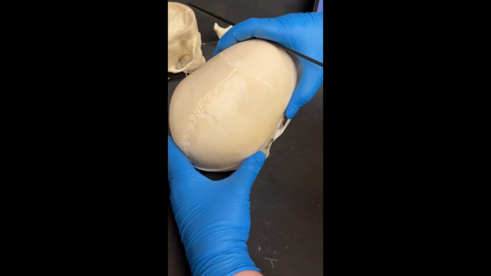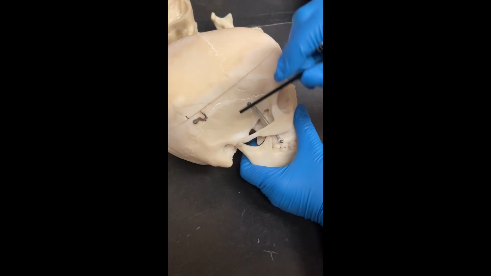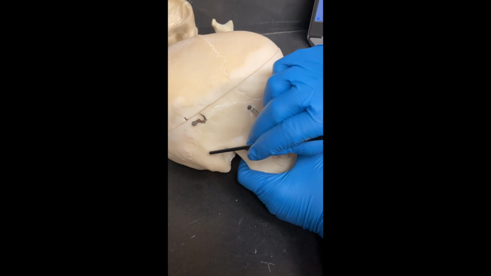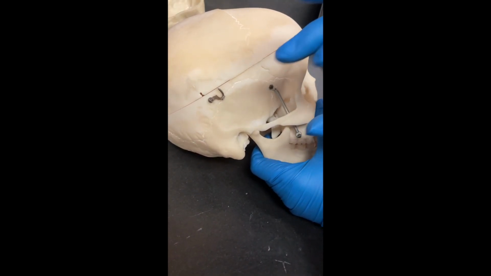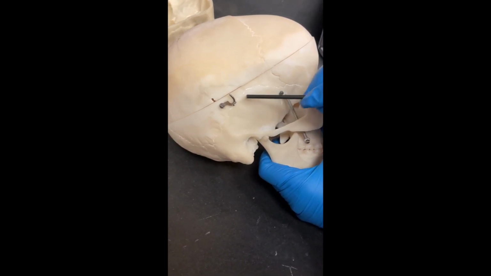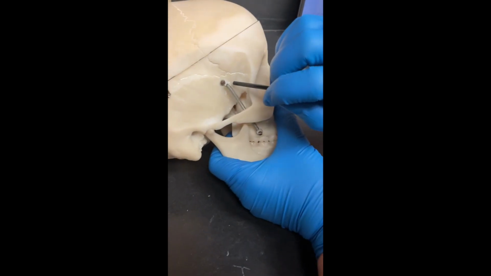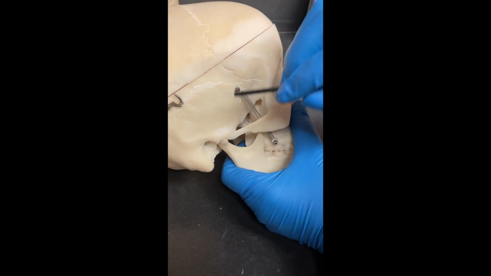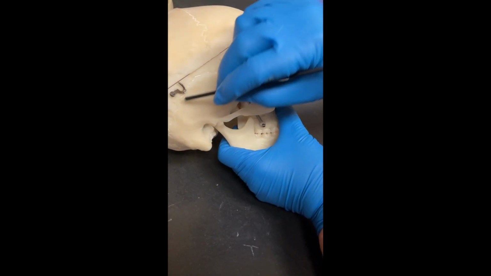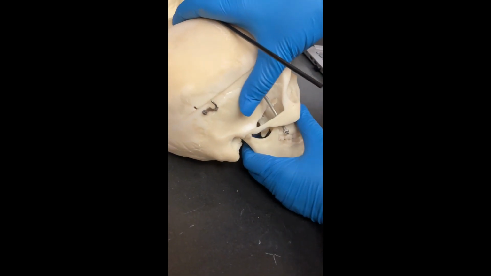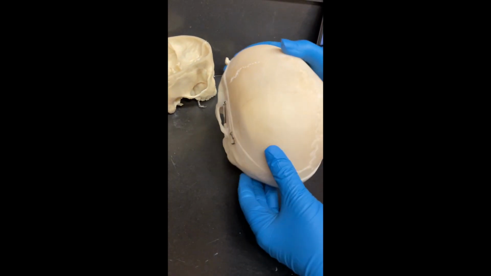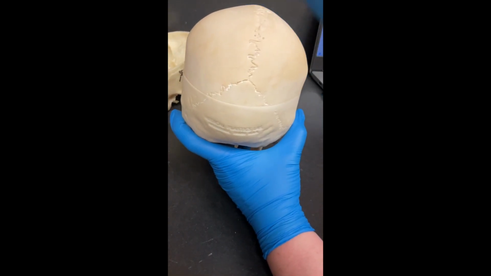You have the squamous suture, which is here, and if you look at it, doesn't it kind of look like a squamous cell, all flat and squished? So it's here. That is actually part of the sphenoid bone, but the squamous suture is there. Then we have the lambdoid suture, which is right here.